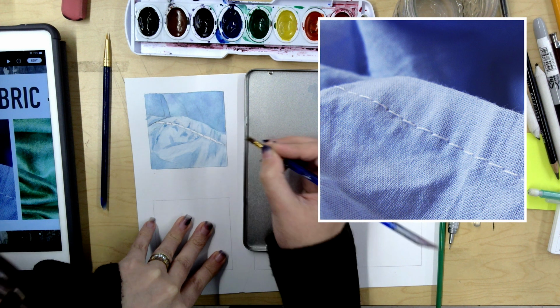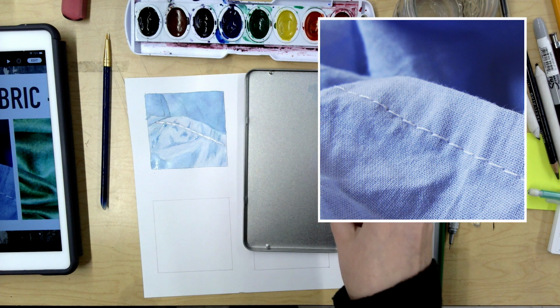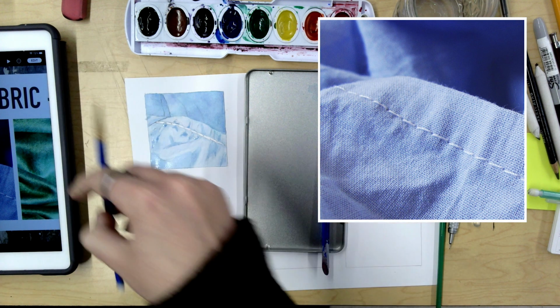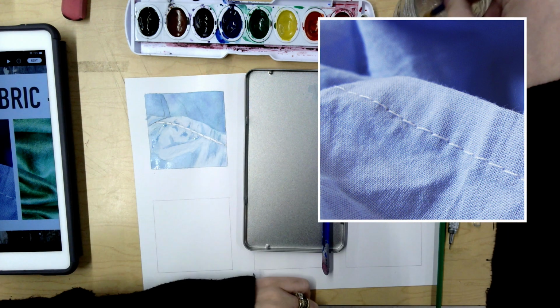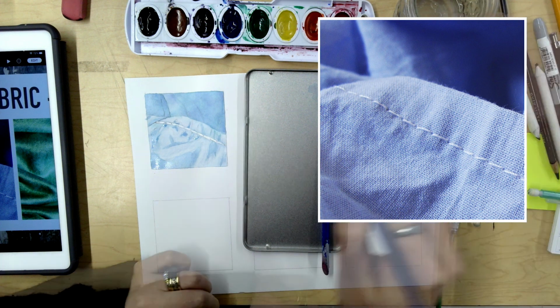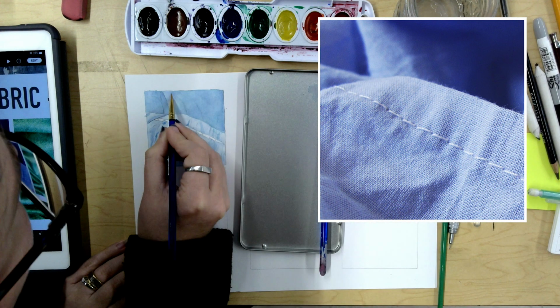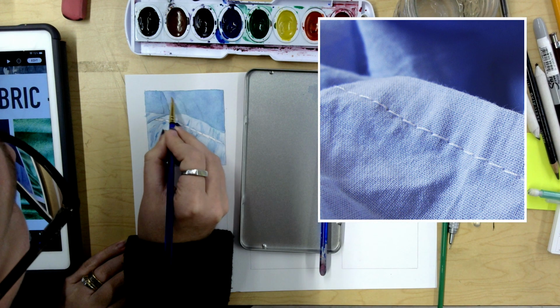Because if you really want fine blended edges, it is harder to do that with acrylic, but if you're blending, watercolor is a really good medium.